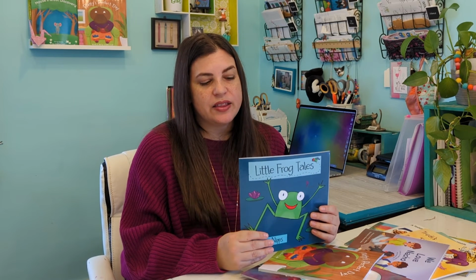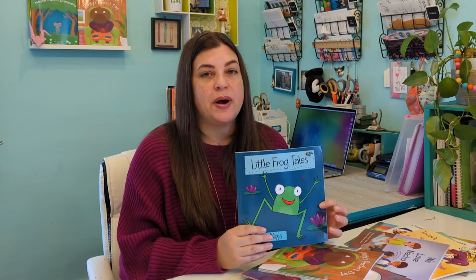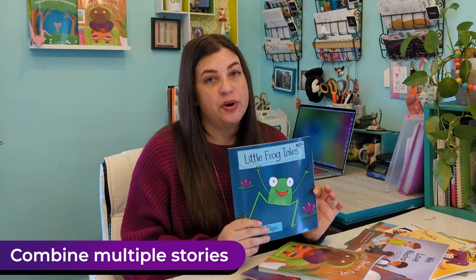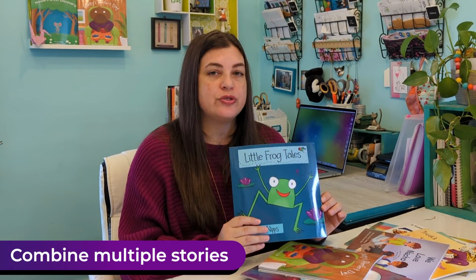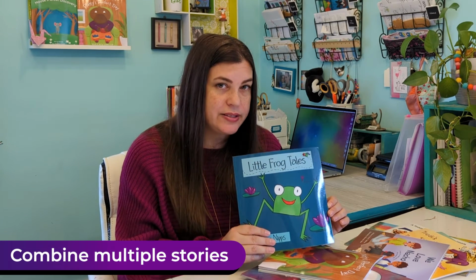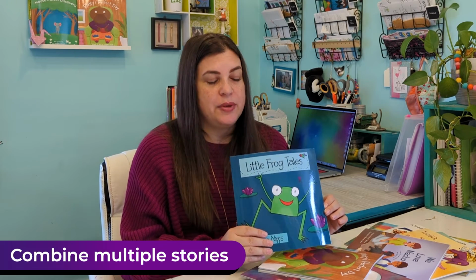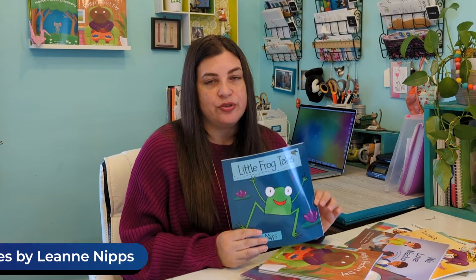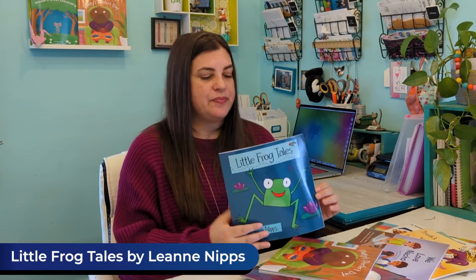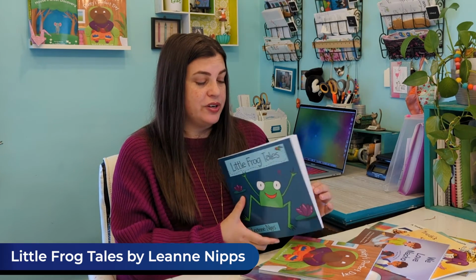And the last thing that I wanted to show you was that you can combine multiple stories into one book. So if you have some really short stories, maybe they're for very young kids, and they're very short and simple, then you can combine them into one book like this one, Little Frog Tales by Leanne Nips. This book actually has 3 stories in it.